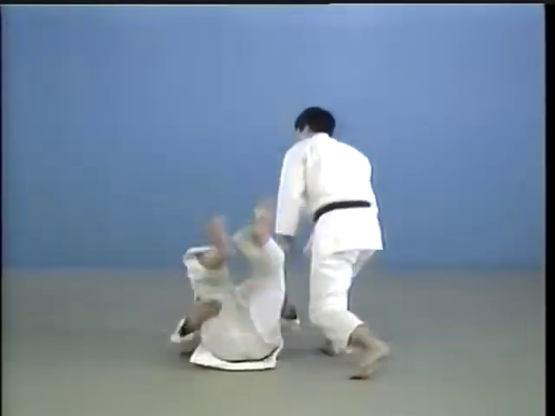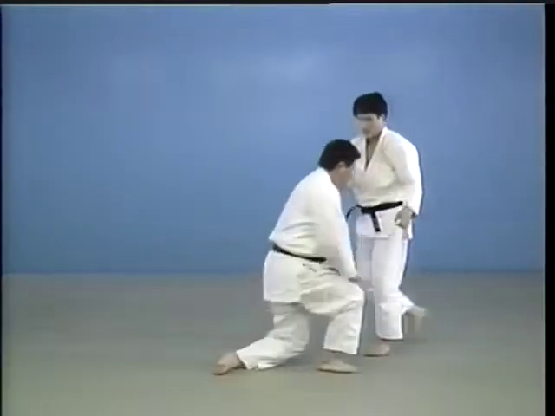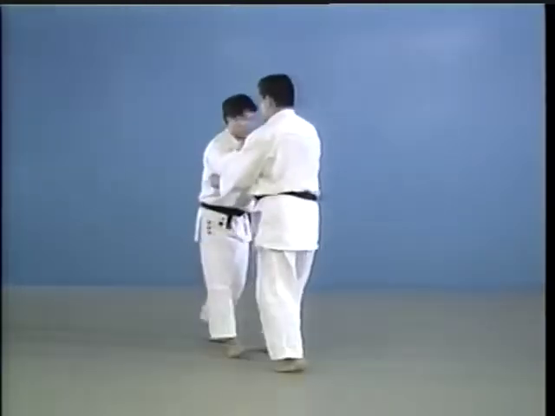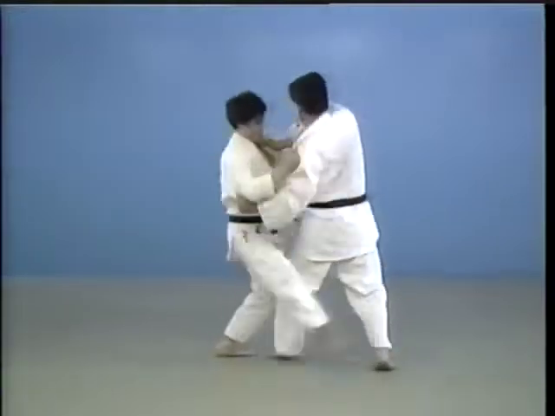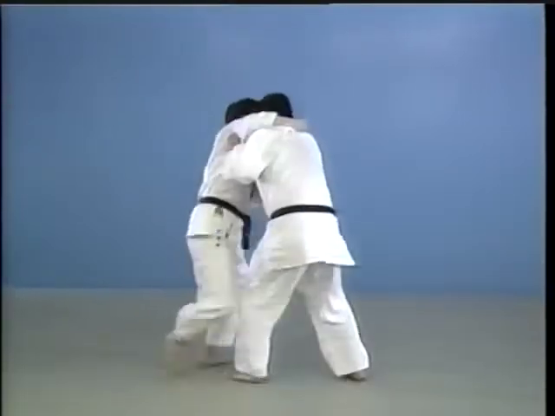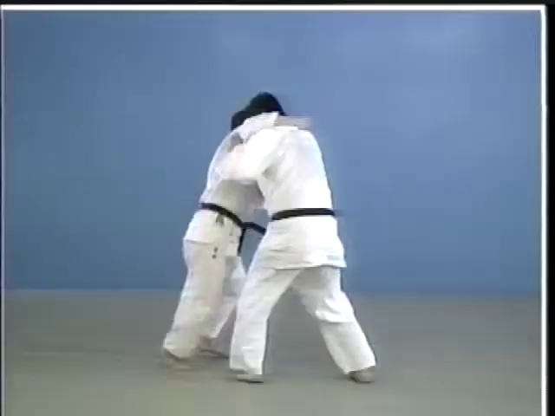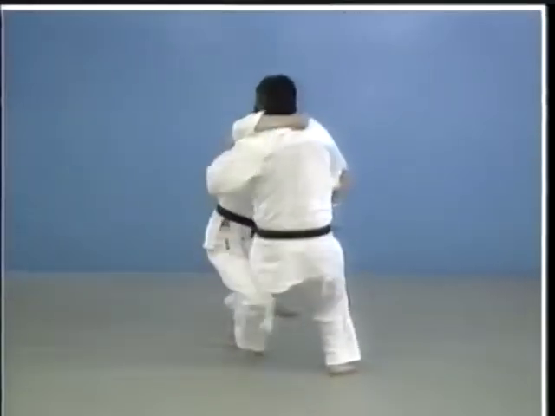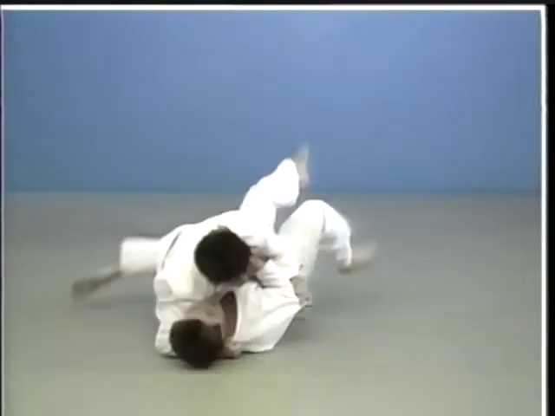You first try an uchimata, then the moment your opponent tries to defend himself, leaning backward, you turn it into Kosoto-gake. Here you take hold of the rear collar to bring your opponent in close, push him back to go off balance, then hook and make him fall.